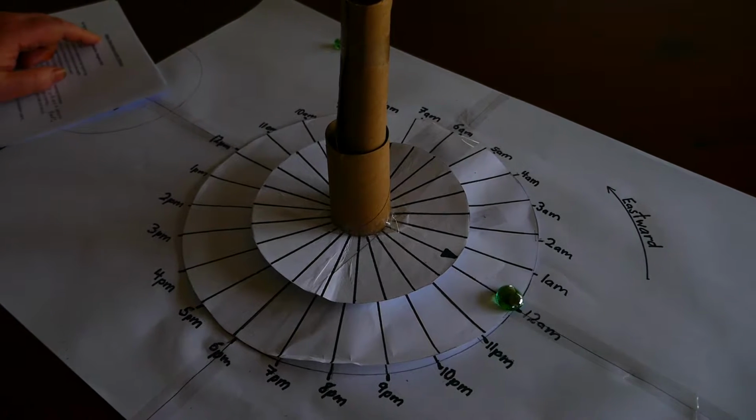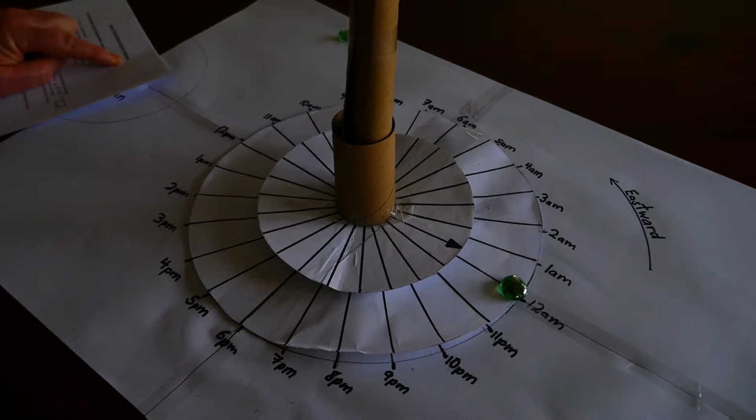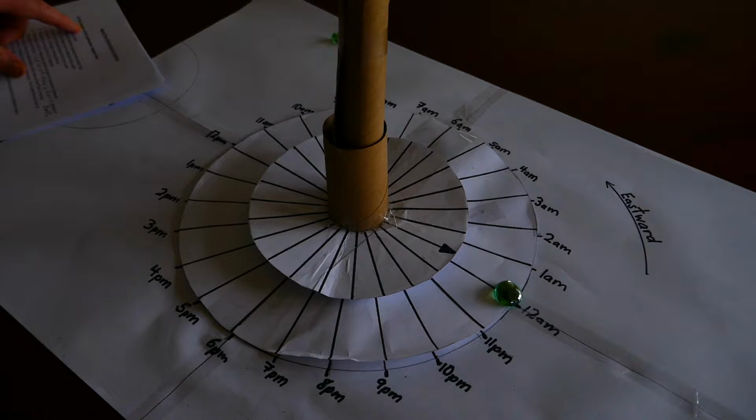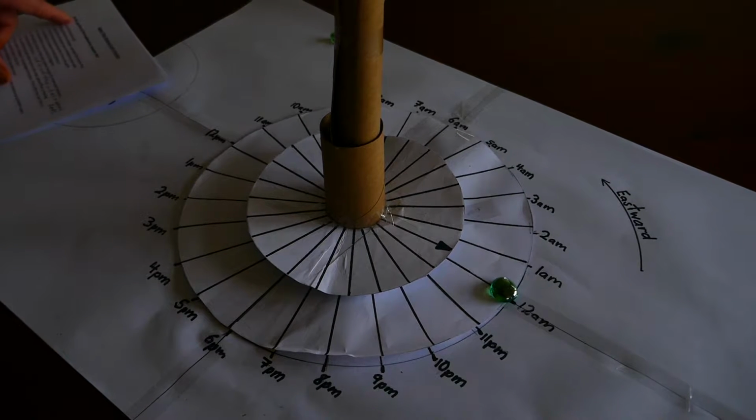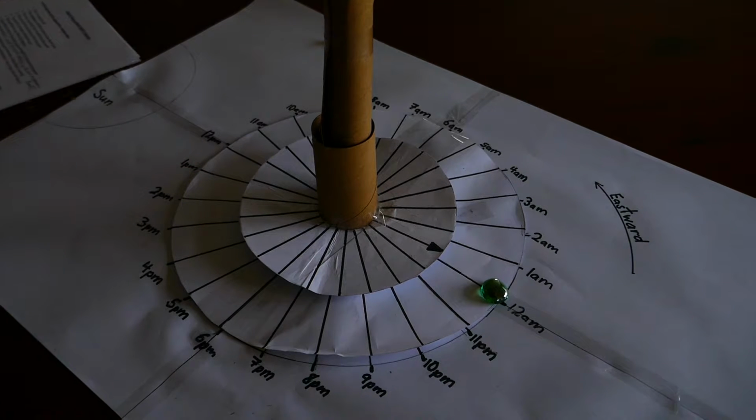Today we're going to be exploring the relationship between space, time, distance and the Earth's rotation. Okay, for the purpose of this explanation, imagine that this is a scale model.